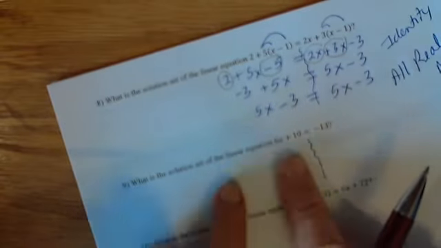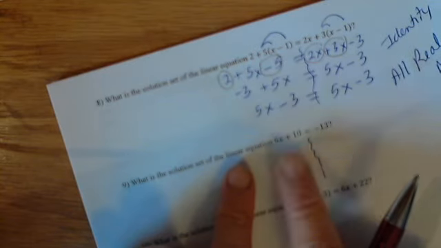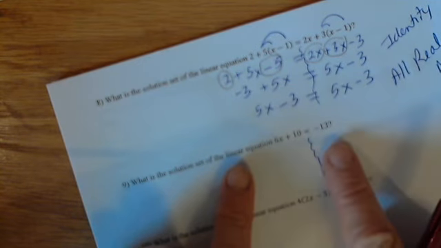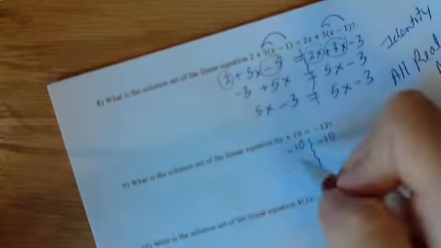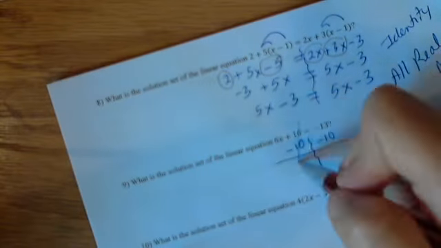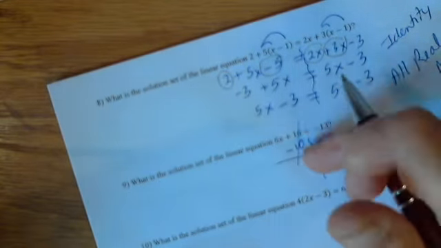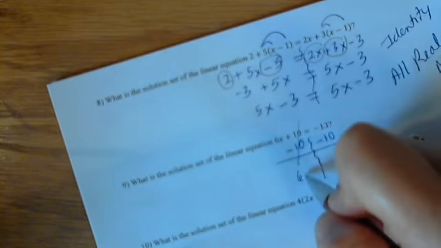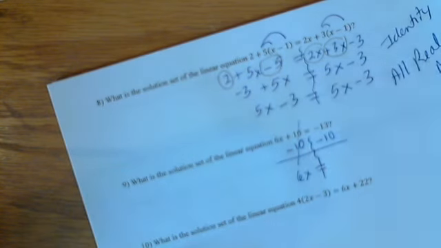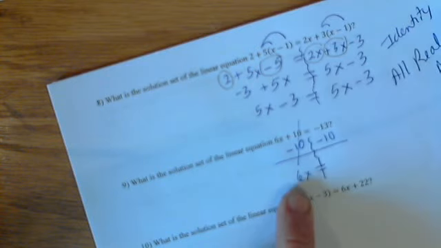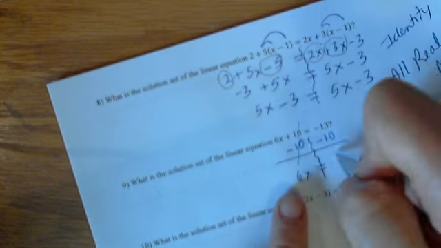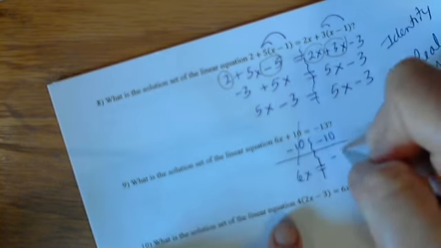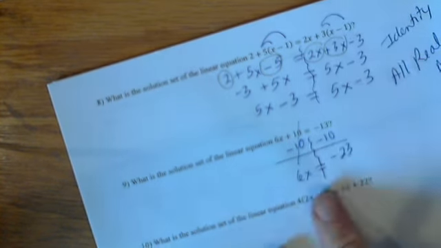I go to the busier side, and I could either subtract 6x or subtract 10. Well, which one can I take away from negative 13? It has to be the plain number. So I'm going to choose subtract 10 from both sides. On this side, that gets rid of 10. Plus 10 minus 10 makes 0. We don't write down the 0 because we don't need to in this case. So I just bring down the 6x. And negative 13 and negative 10 make negative 23. Now x is almost alone.